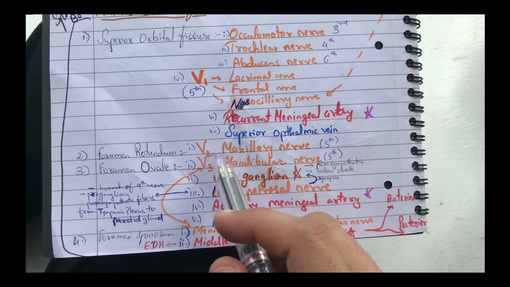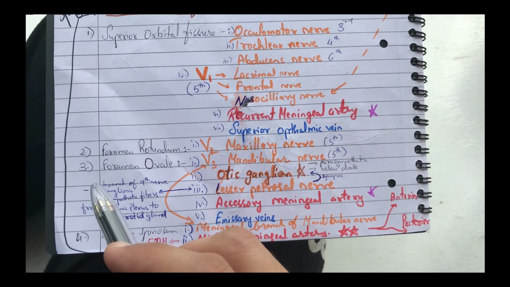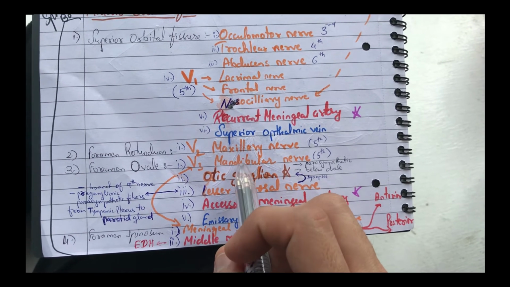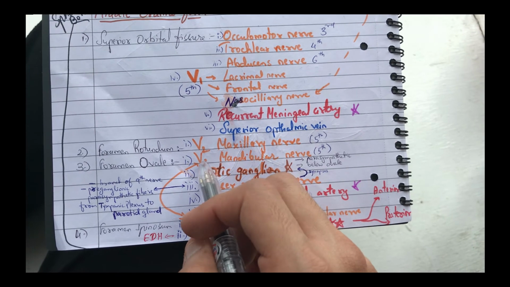Now come to the foramen rotundum. It holds the maxillary nerve, which is the V2 component of the trigeminal nerve, and foramen ovale. It's very important. It consists of the mandibular nerve, which is again the V3 component of the fifth cranial nerve.